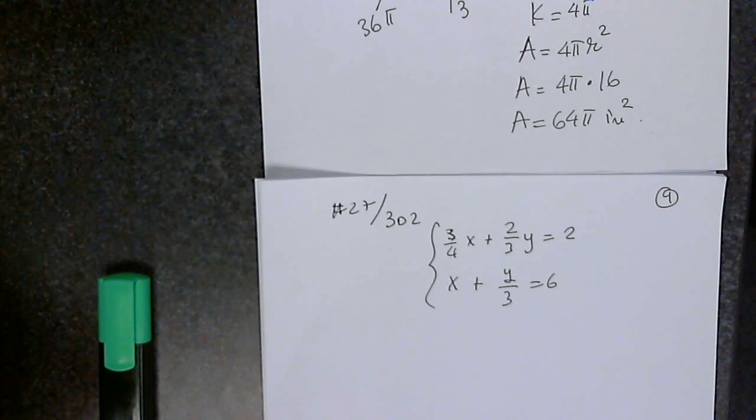You're allowed to multiply both sides by any number you want except 0.